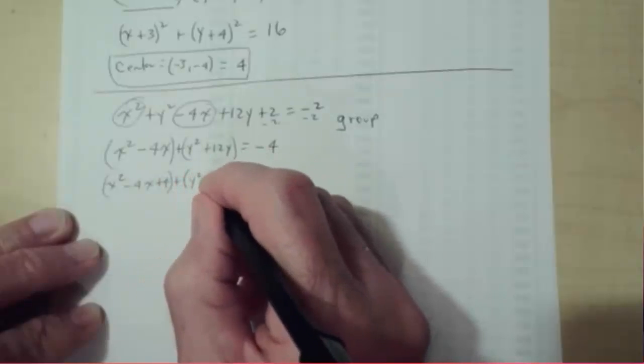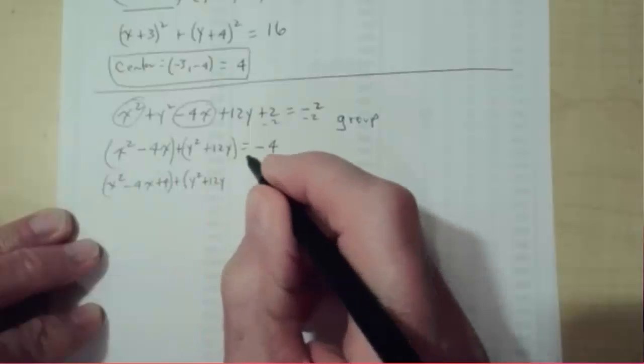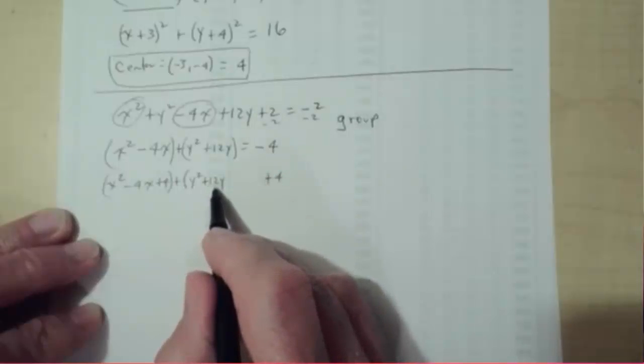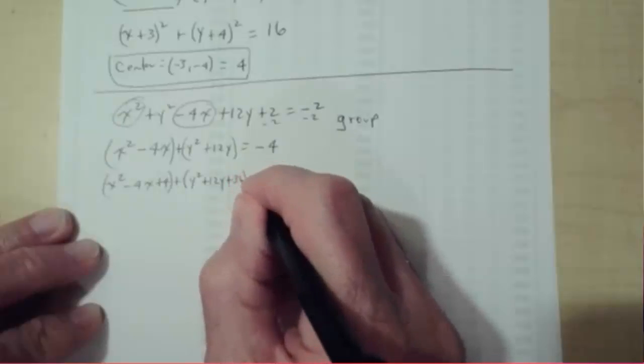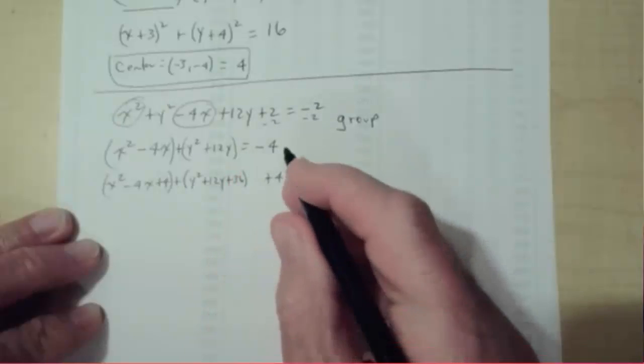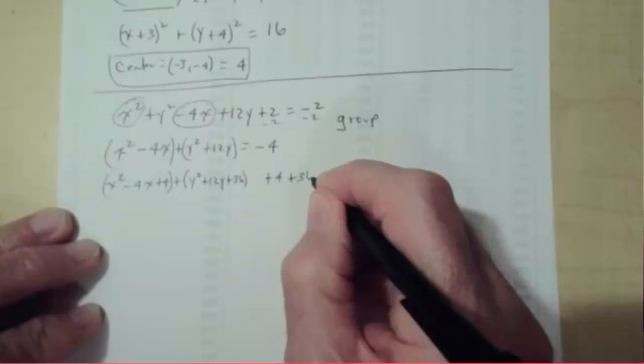Okay? Plus y squared plus 12y. Take half of 12 is 6. 6 squared is 36. We added 36 to this side, so we have to add 36 to this side.